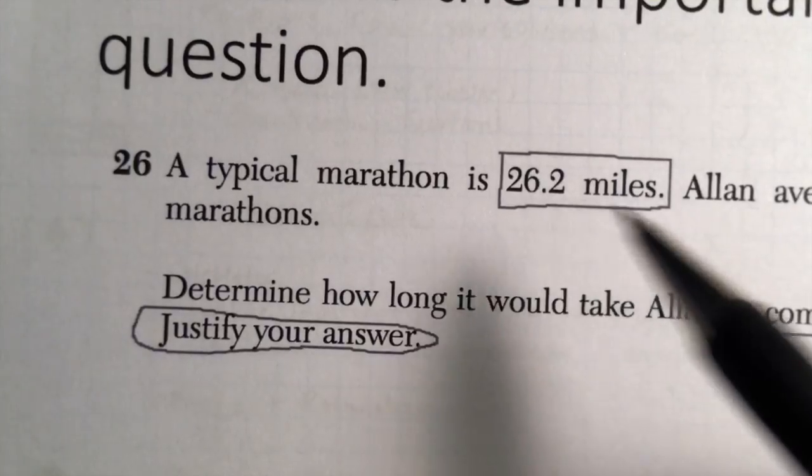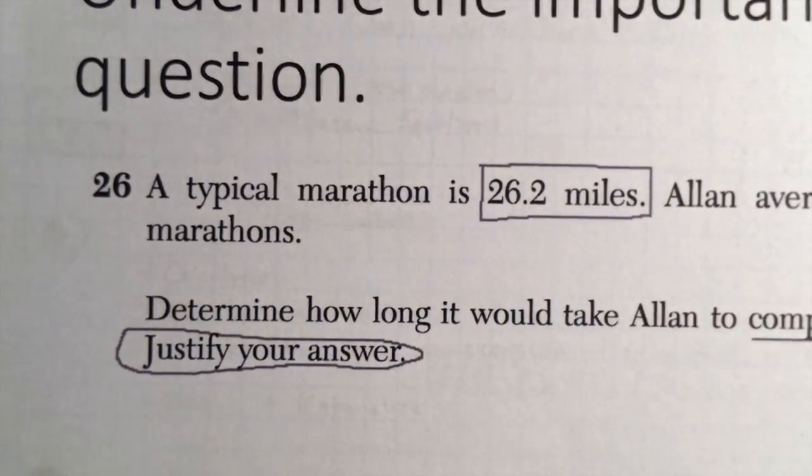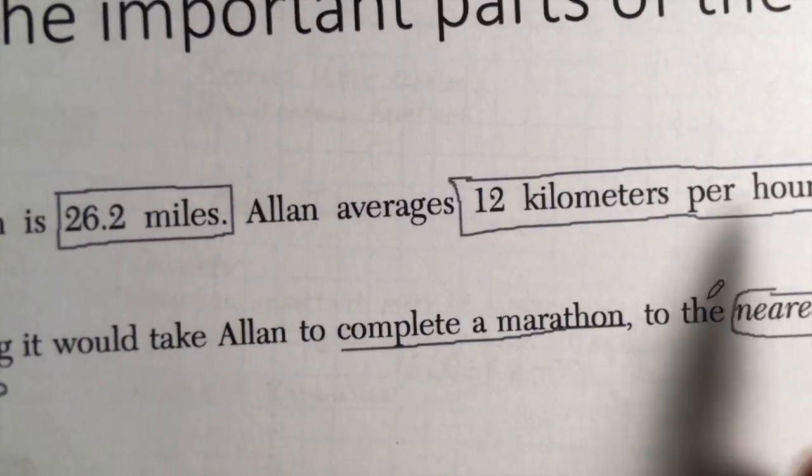But as you can see, I've put a box around 26.2 miles. I put a box around 12 kilometers per hour.